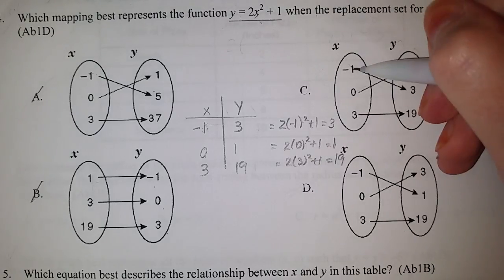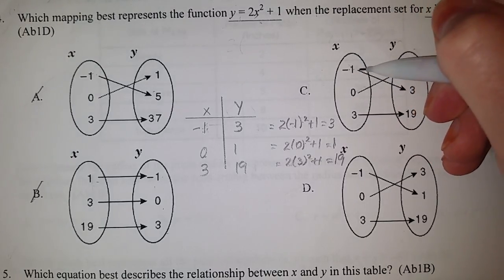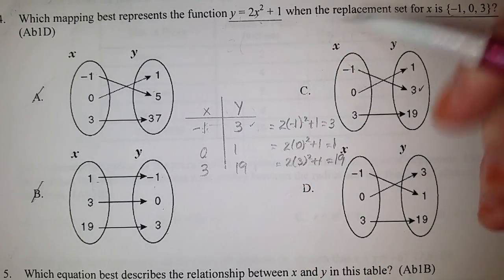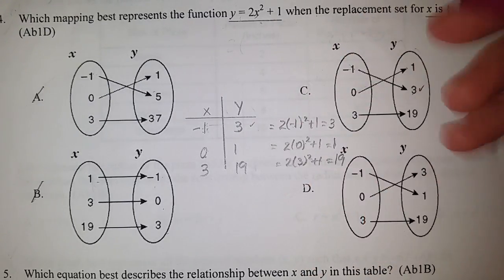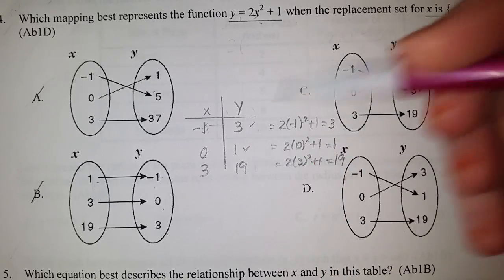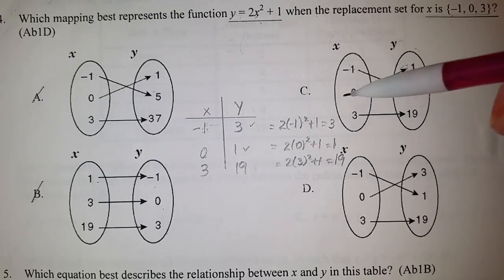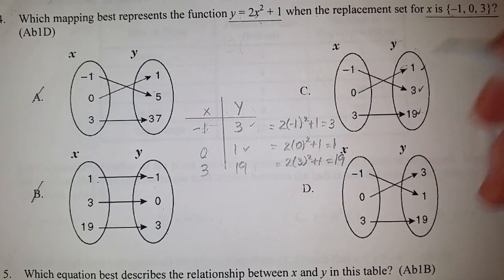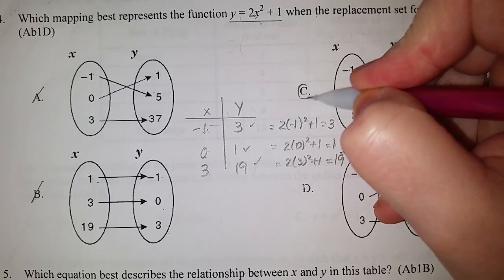In C, they're telling us for x equal to -1, the arrow is pointing at 3. That matches. Let's check if it's true for all of them. For x equal to 0, the arrow is pointing at 1. We are also getting 1. For x equal to 3, 3 is pointing at 19. So that matches again. So therefore, C will be our answer.